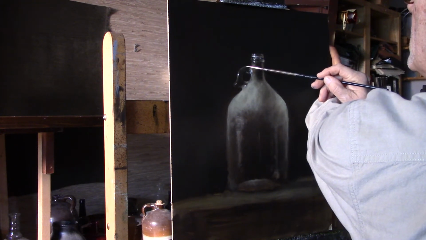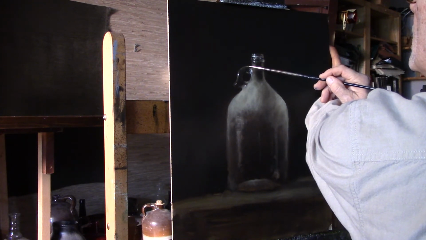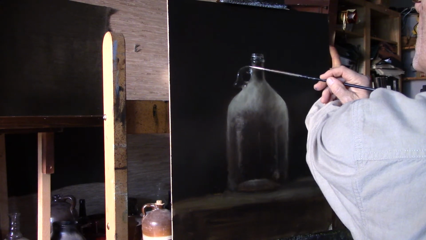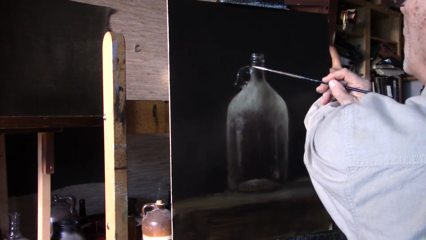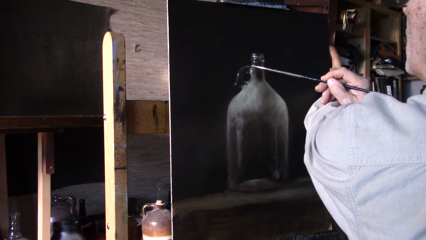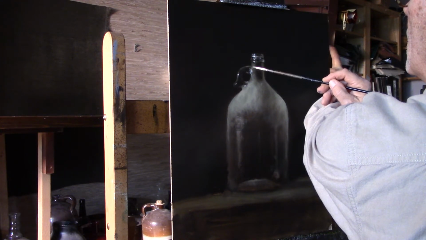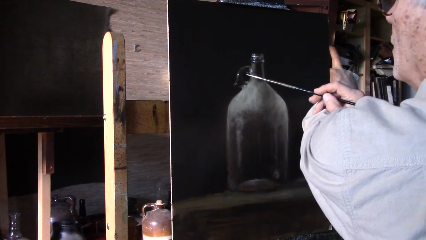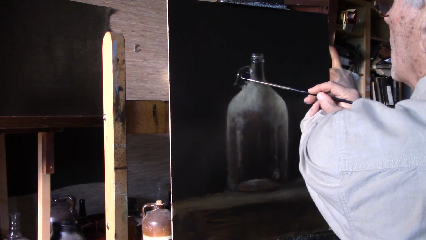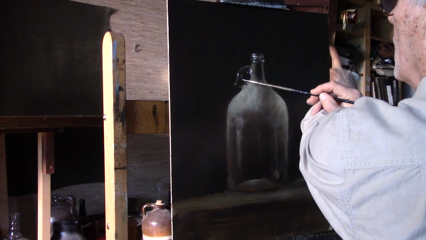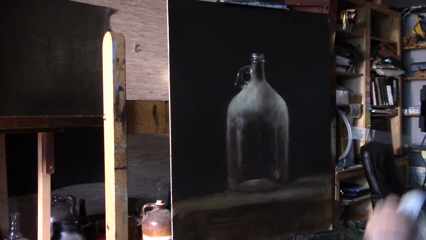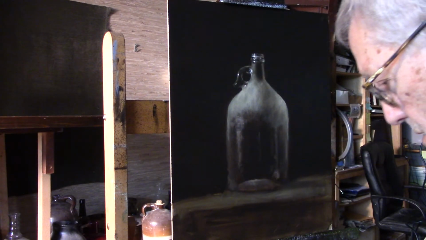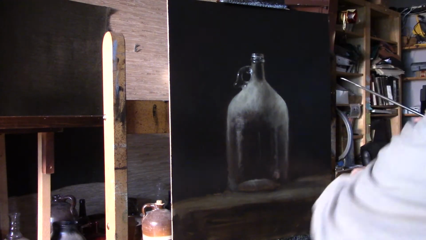This needs to be a little bit lighter right here. I got a light coming through the back side of this. Just a little one.